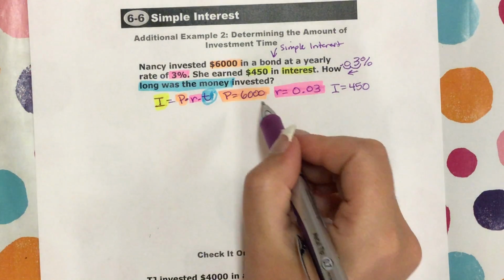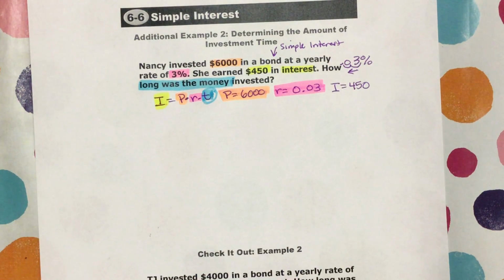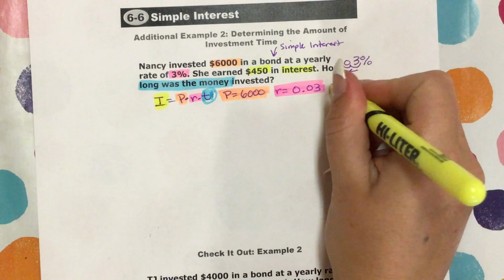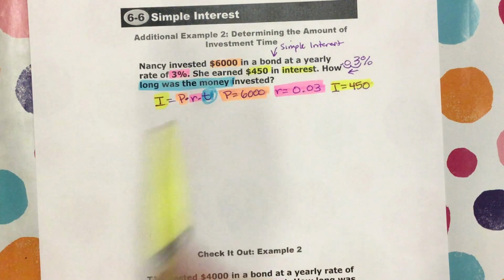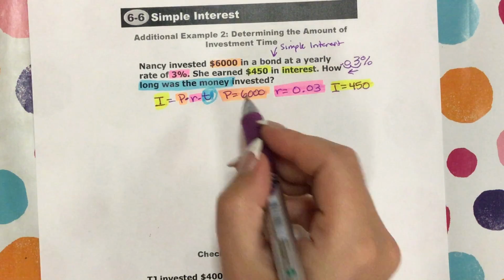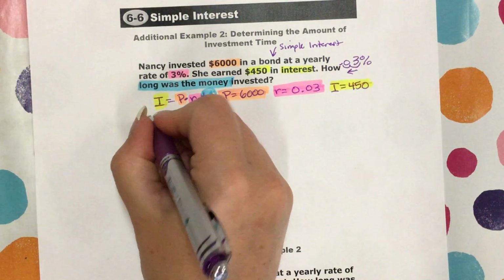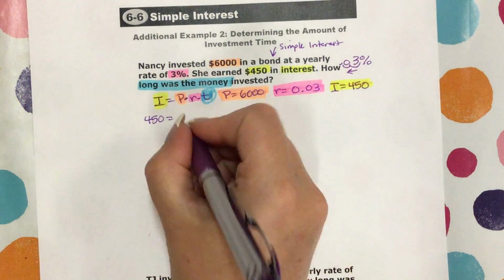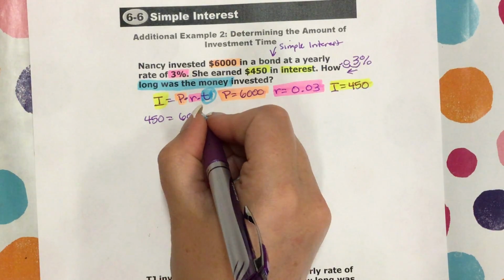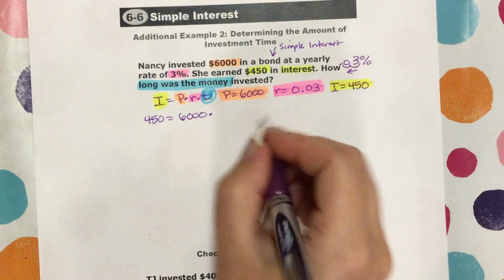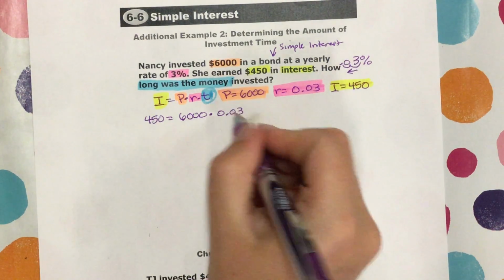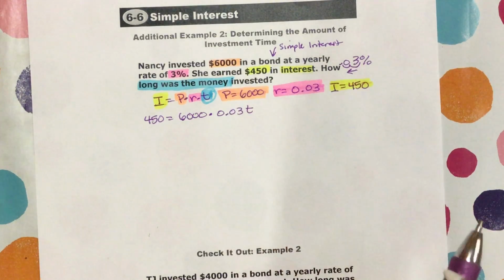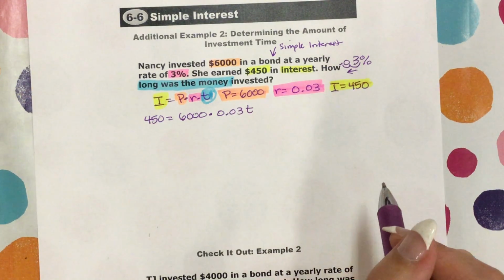So to do that, first, we're going to input these values into the formula. We defined our terms, which is great. Write the formula, define your terms, and now we substitute the numbers in for the variables. So I is 450 equals the principal, which is 6,000, multiplied by the annual percentage rate, which is 0.03, multiplied by T. All right, perfect.